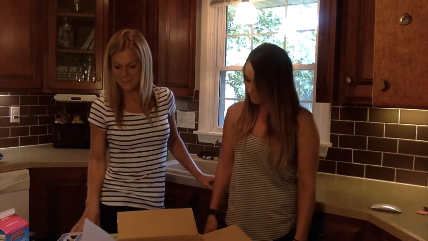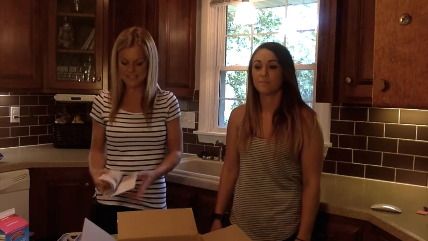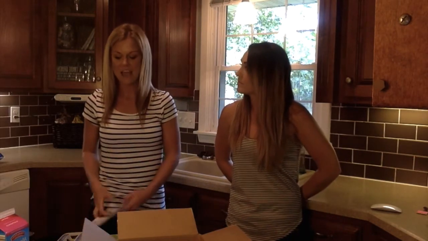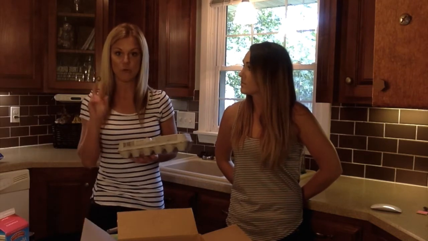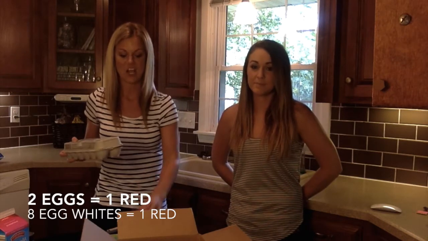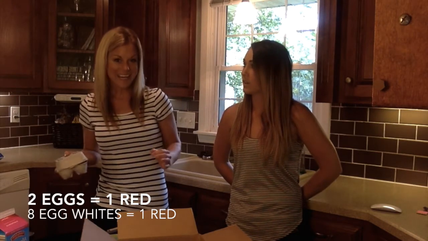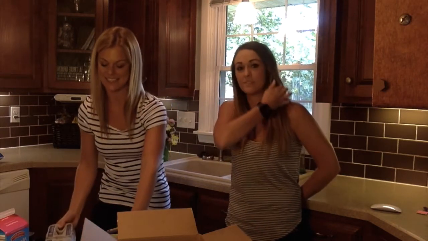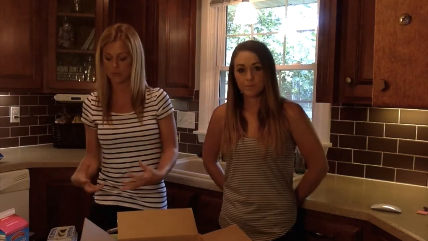you're good to go. One thing that we get asked a lot also, and this is actually in the guide, so if you look on where it talks about the red containers, a lot of people have questions about eggs. So 2 eggs count as 1 red container. 8 egg whites counts as 1 red container. The reason has to do mainly with calories, not necessarily how much protein is in it, because the yolk definitely adds more calories. So you can choose, do you want 2 eggs or do you want the 8 egg whites?